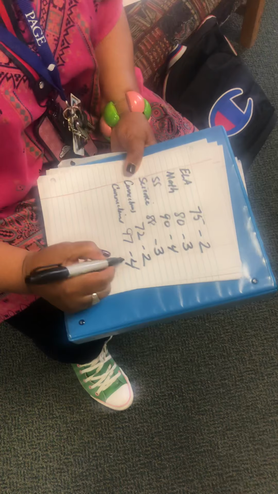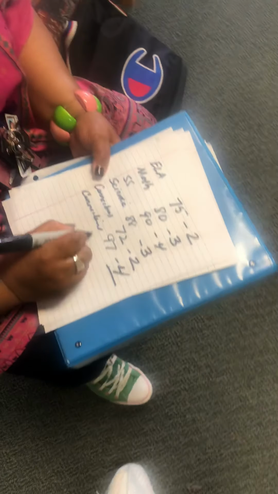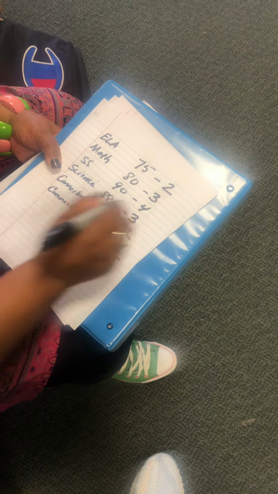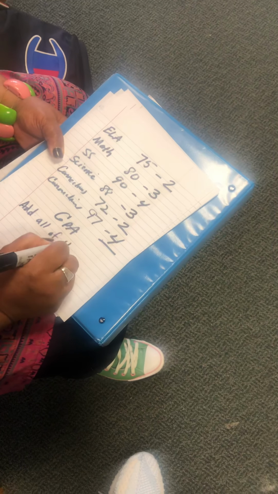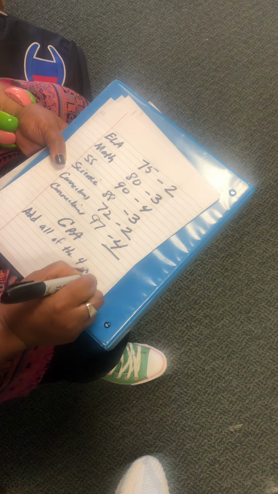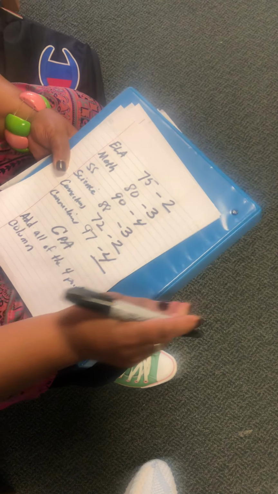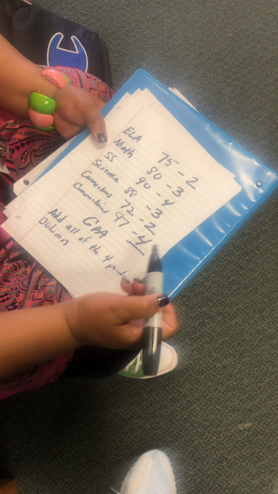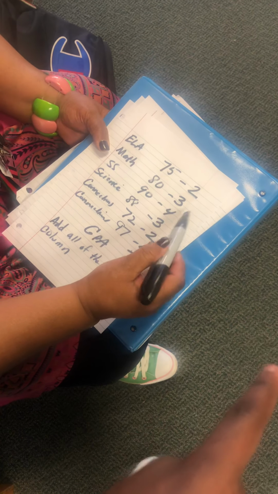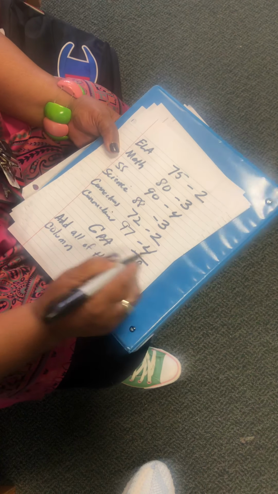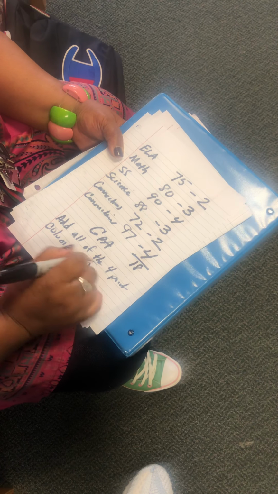So now what you do to get your GPA, okay, you have to add all of these together. Add all of the 4-point scale column. You got it? Okay, so let's add them up. What is the number? It's 5, 9, 12, 14, and 18. Very good, 18. So you know that this 18 is the total.